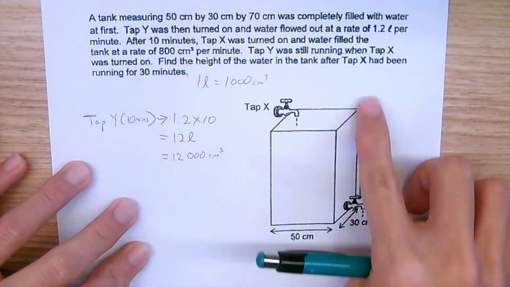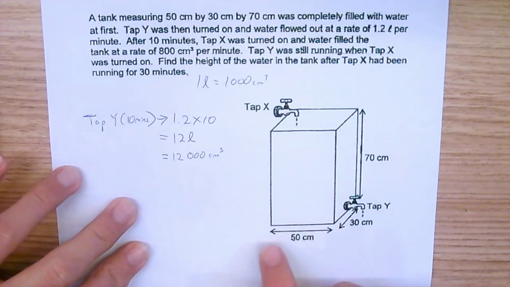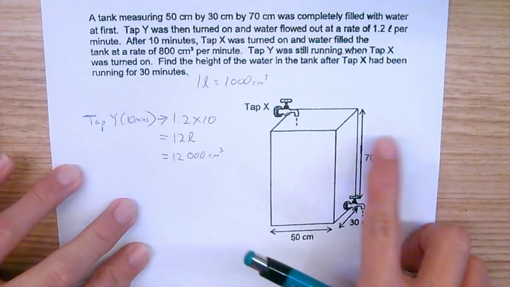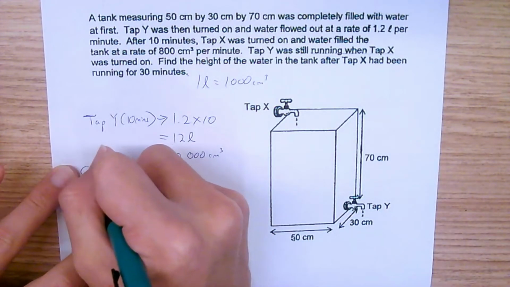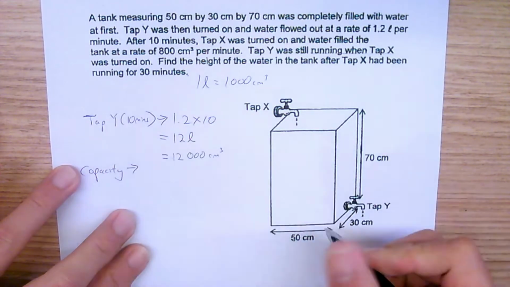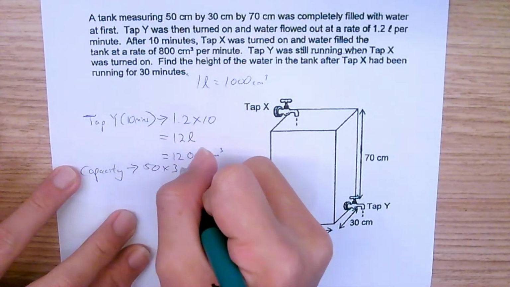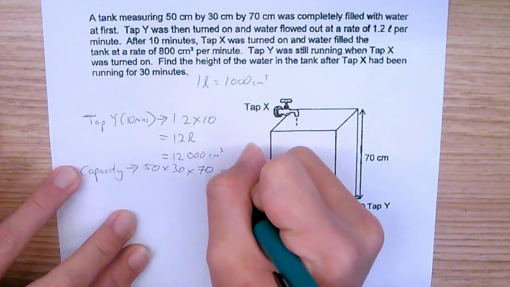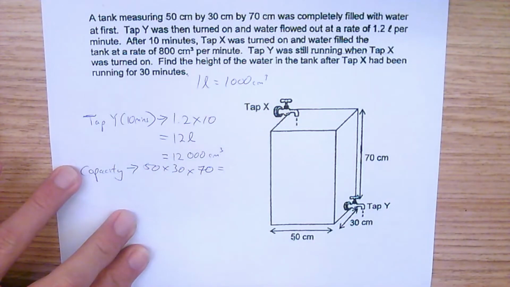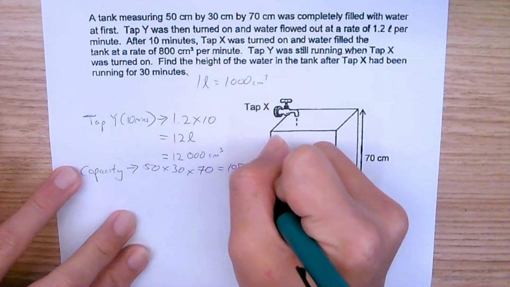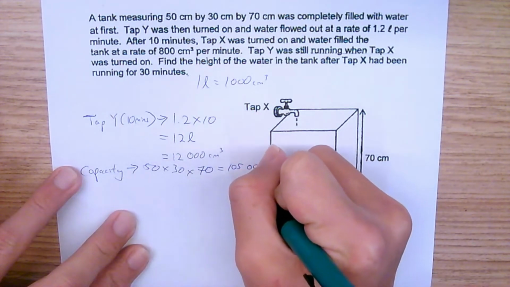We're going to find out the total capacity at first as well. The total capacity will be 50 multiplied by 30 multiplied by 70. Throw that inside the calculator, and that gives us 105,000 cm cube.